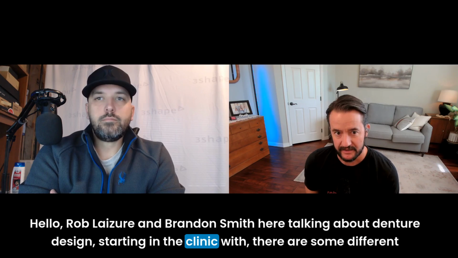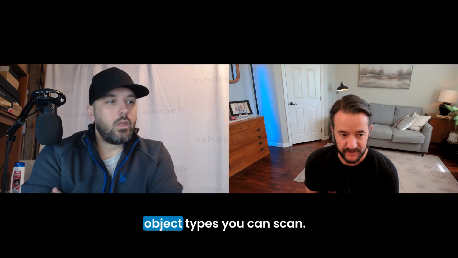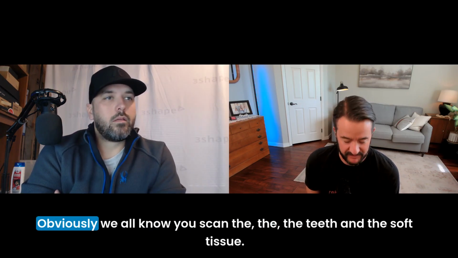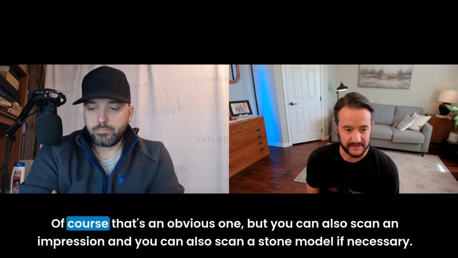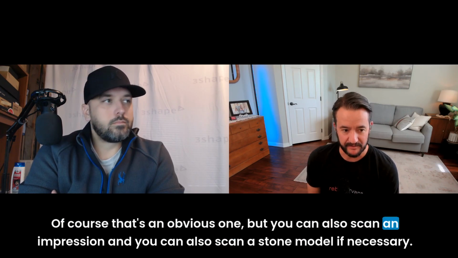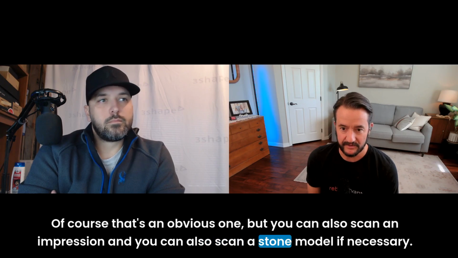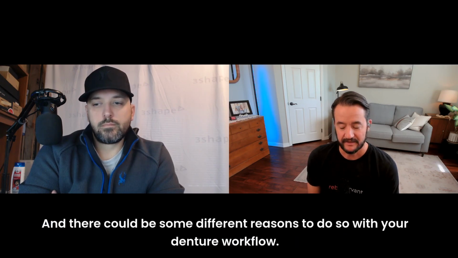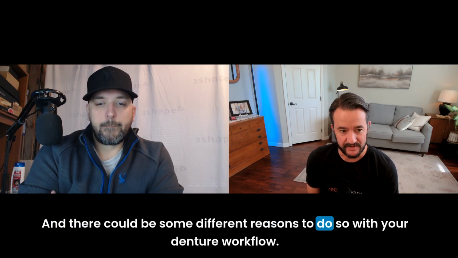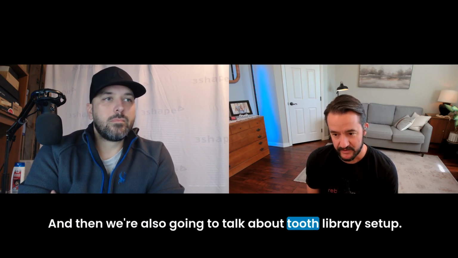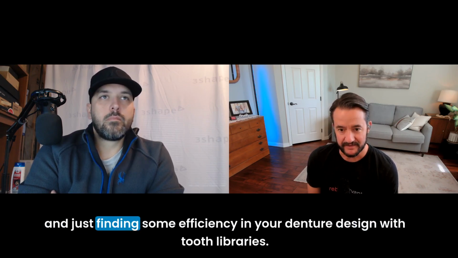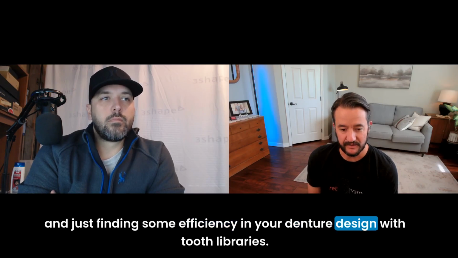Starting in the clinic, there are some different object types you can scan. Obviously, we all know you scan the teeth and the soft tissue. Of course, that's an obvious one, but you can also scan an impression and you can also scan a stone model if necessary. And there could be some different reasons to do so with your denture workflow, so we'll talk about that. And then we're also going to talk about tooth library setup and just finding some efficiency in your denture design with tooth libraries.